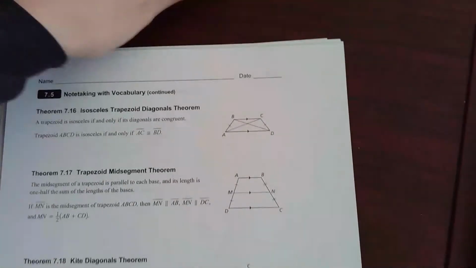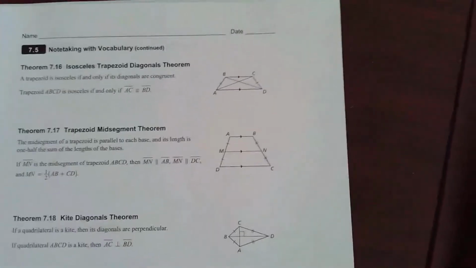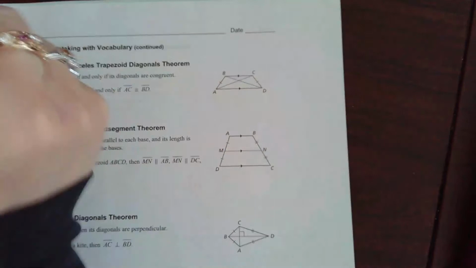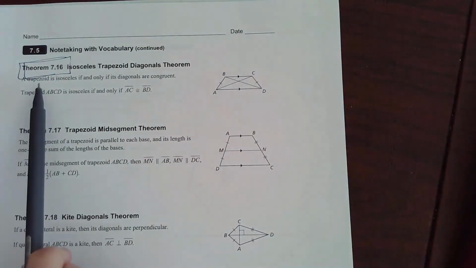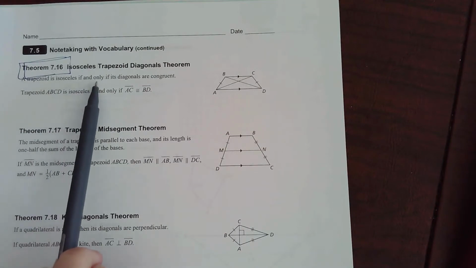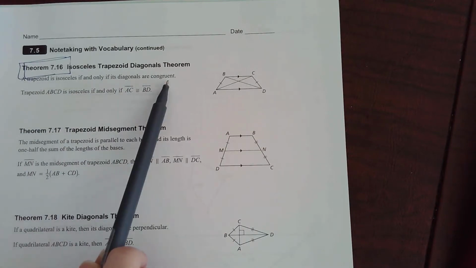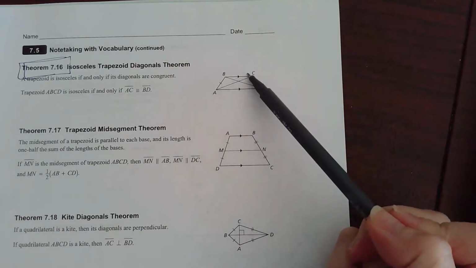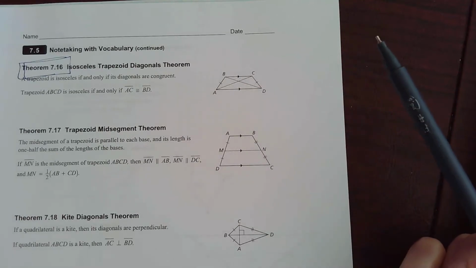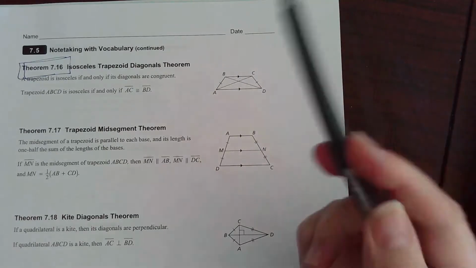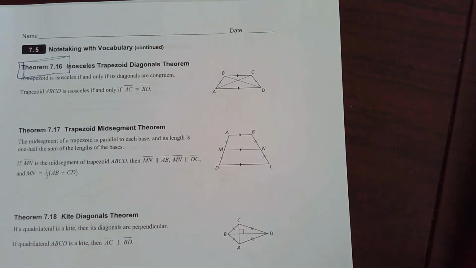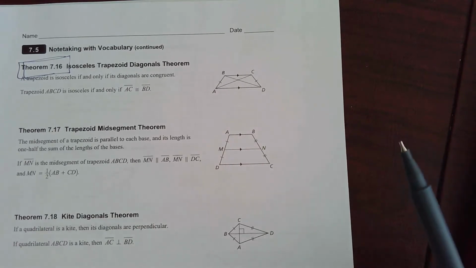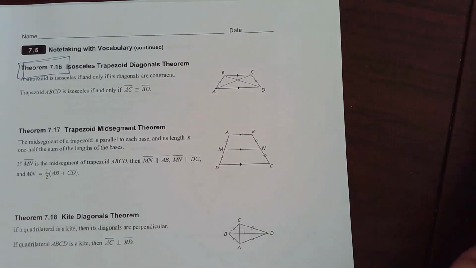All right, Theorem 7.16, the isosceles trapezoid diagonal theorem. This one states: a trapezoid is isosceles if and only if its diagonals are congruent. So another way to prove that this trapezoid is an isosceles trapezoid is if we can show that this diagonal is congruent to that diagonal. Again, you would use this if you're trying to prove this trapezoid is isosceles.